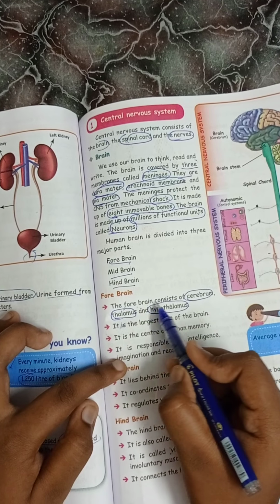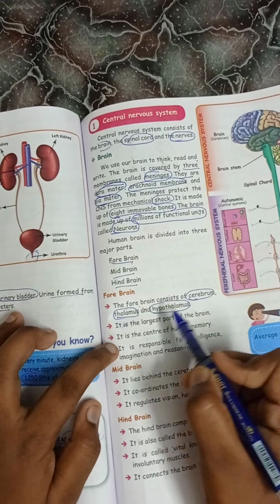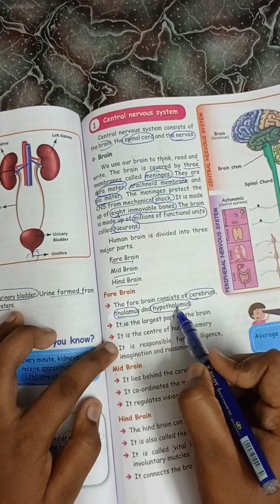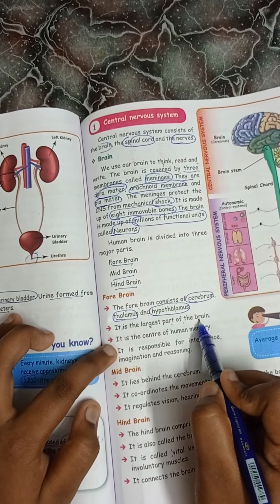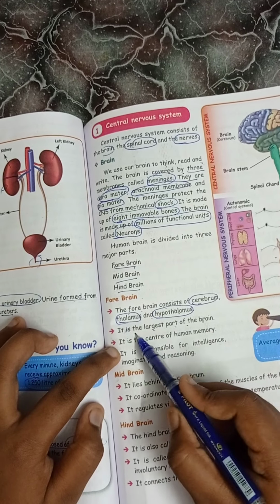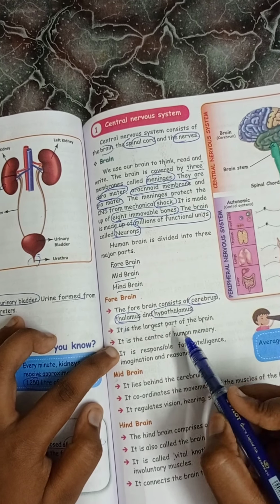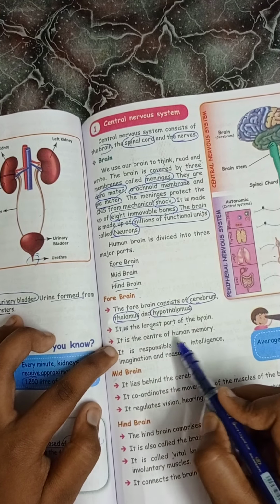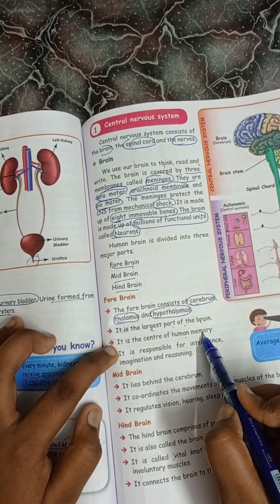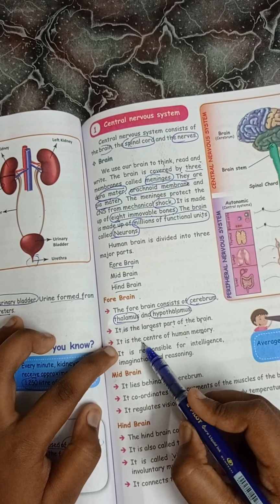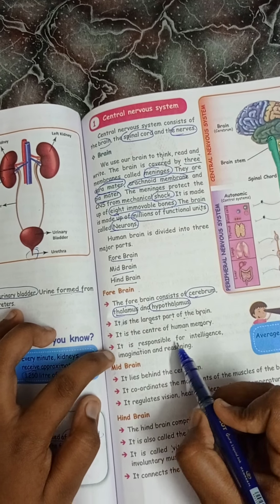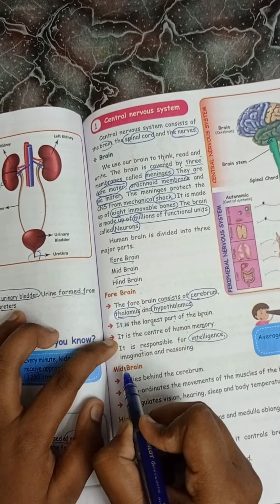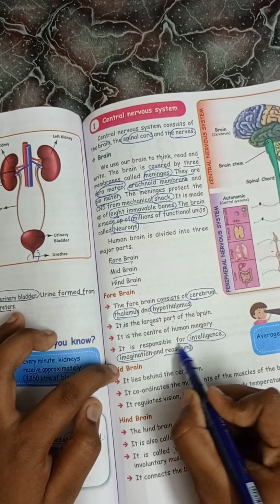It is the largest part of the brain. It is the center of human memory. It is also responsible for intelligence, imagination and reasoning.